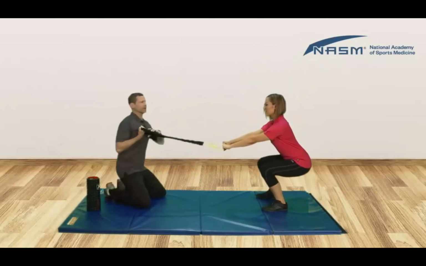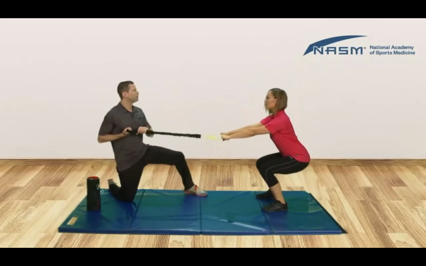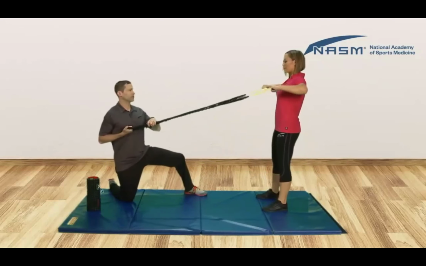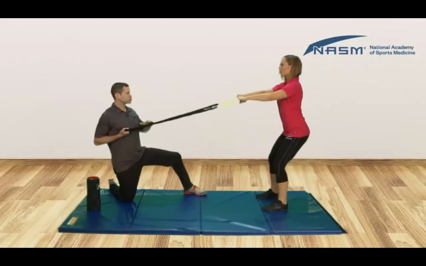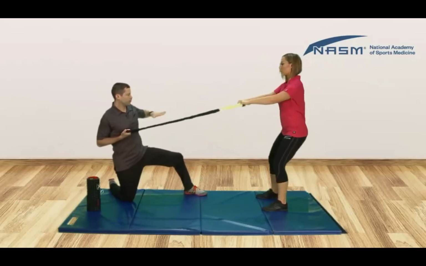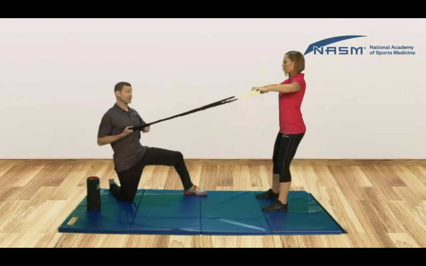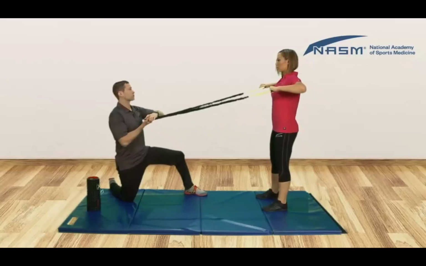Good. I'm going to bring it up a little bit higher. It was almost turning into an upright row. So go ahead, and that's much, much better. And you'll notice there should be a straight line between where her elbows are and the line of this. So if I come down too low, she's going into an upright row, and that's not a great position for the shoulder to be in. So we're just doing high rows.